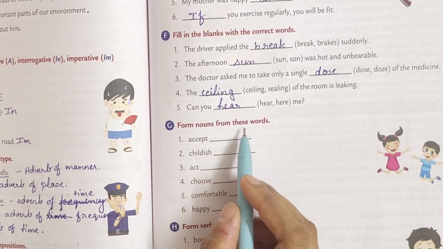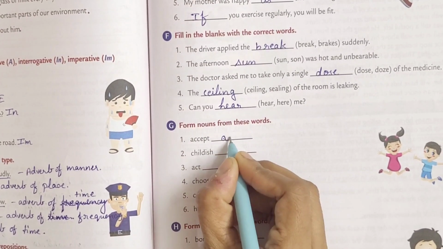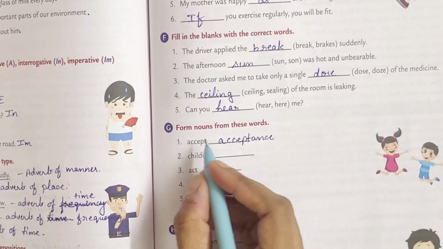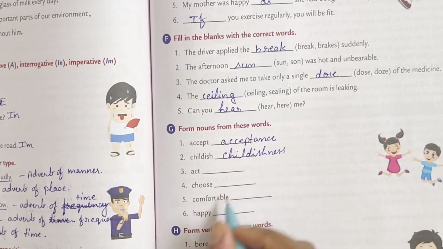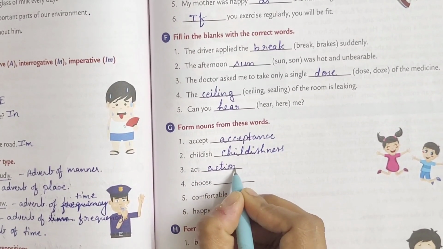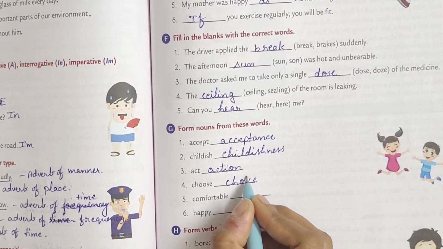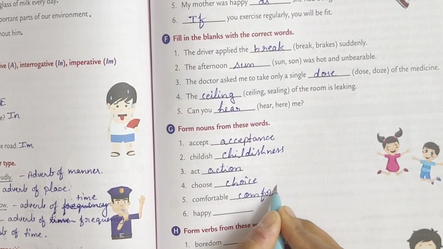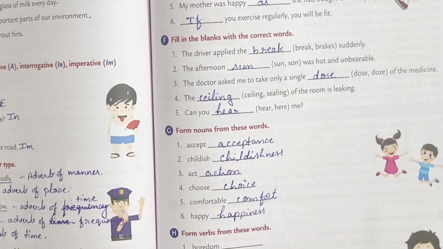Form nouns from these words. Accept, acceptance. Childish, childishness. Act, action. Choose, choice. Comfortable, comfort. Happy, happiness. Okay.